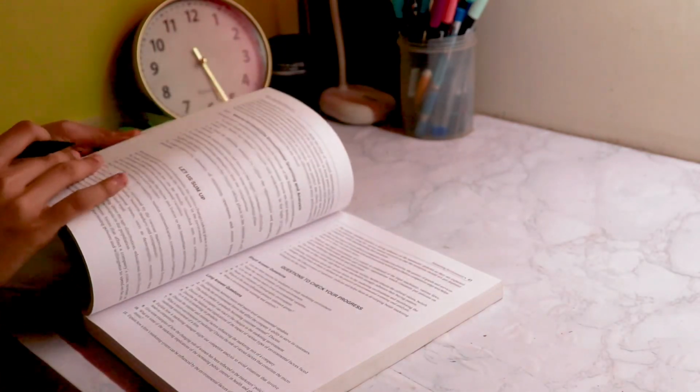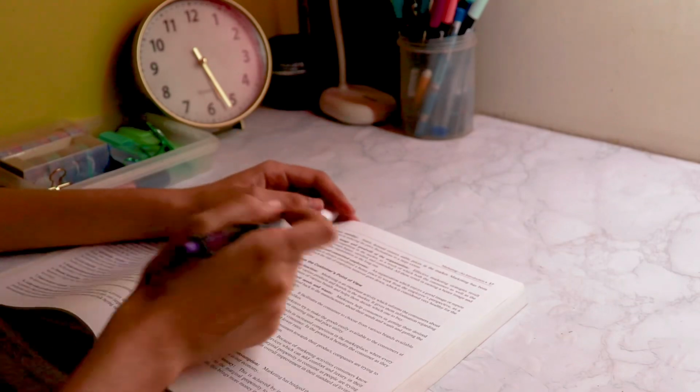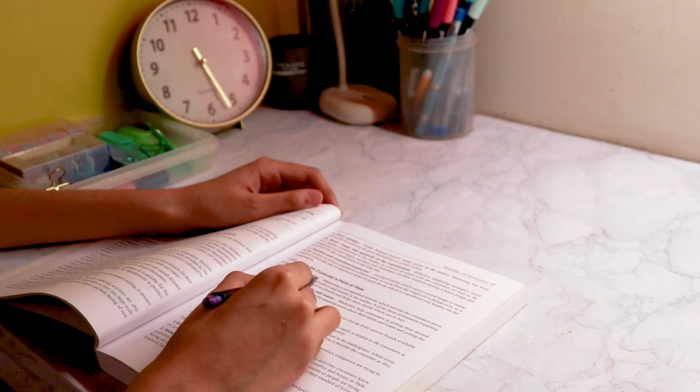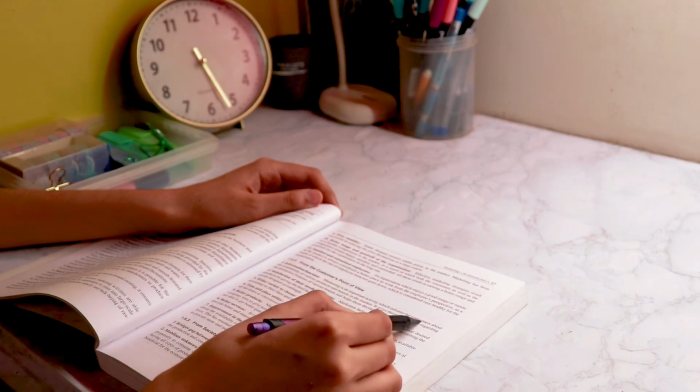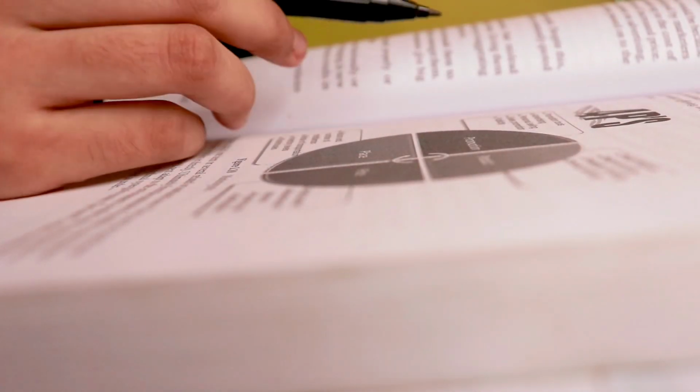So the very first thing to do when you're taking notes in online classes is to read the material that is going to be taught in the class beforehand. This way you'll not only have an idea of what topics are going to be covered, but you'll also be able to focus more during your class and hence be able to learn more efficiently.